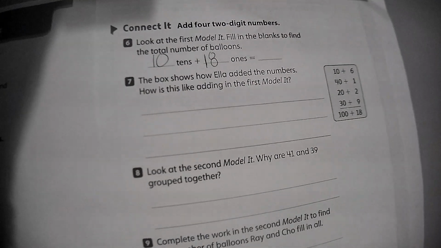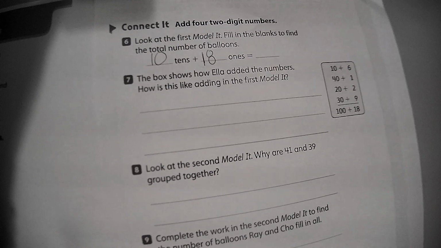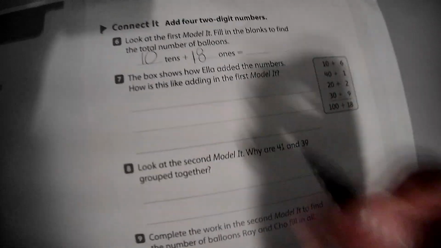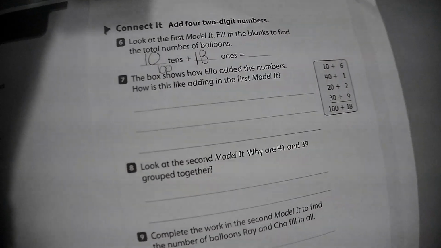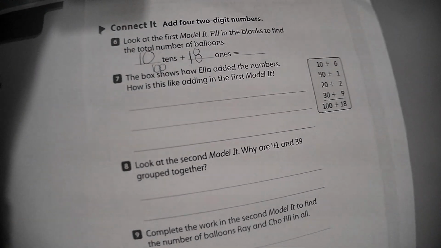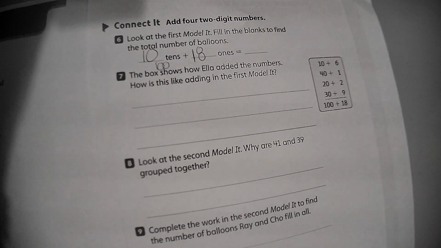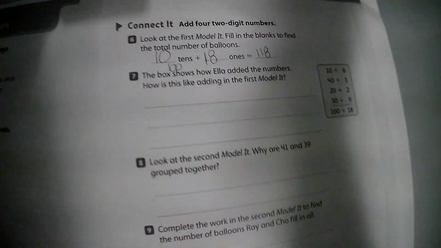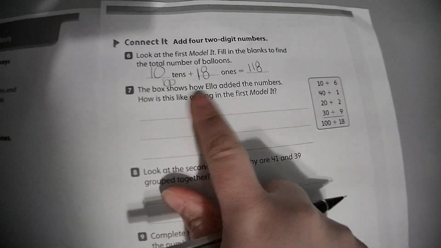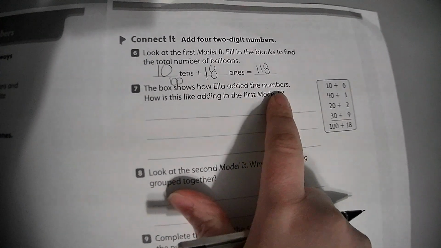So how much is that? 10 tens. That's the same as 100, because we could count by 10. 10, 20, 30, all the way up. So it's 100 plus 18. So what does that give you? 118. Okay. The box shows how Ella added the numbers.